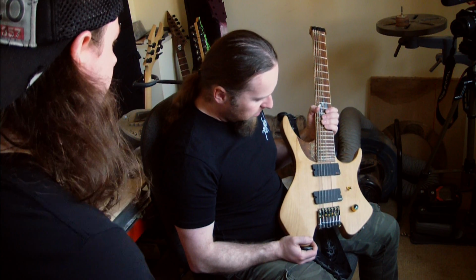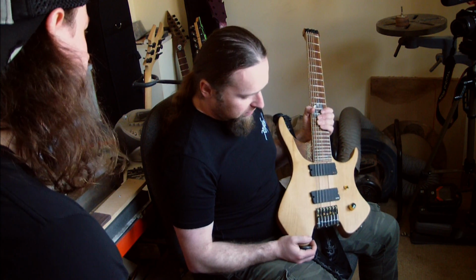No. So can you tell us something about this guitar? Yes, this looks very interesting. The main inspiration comes from any headless instrument you can find on the market.